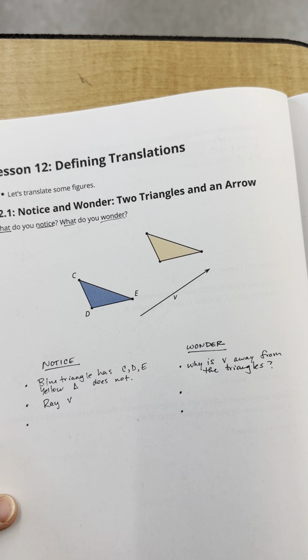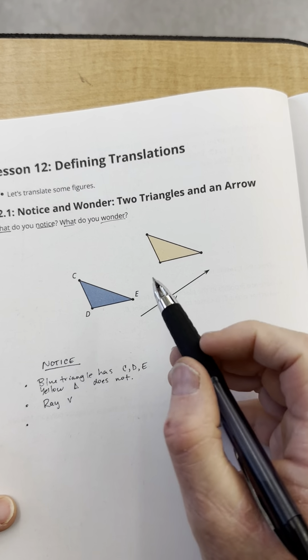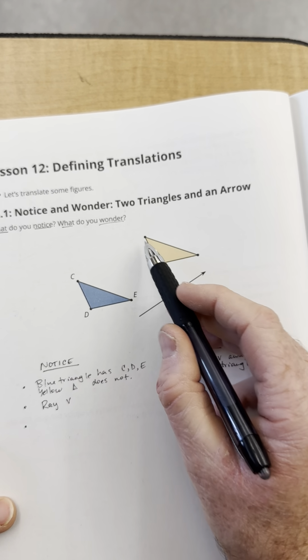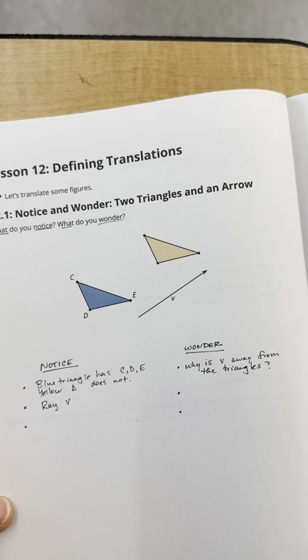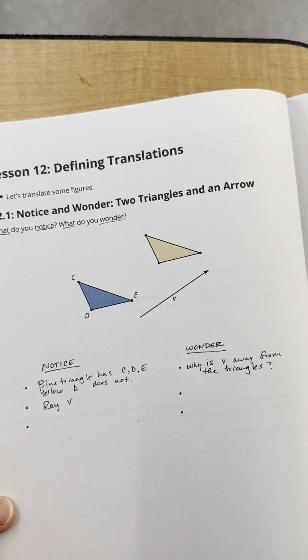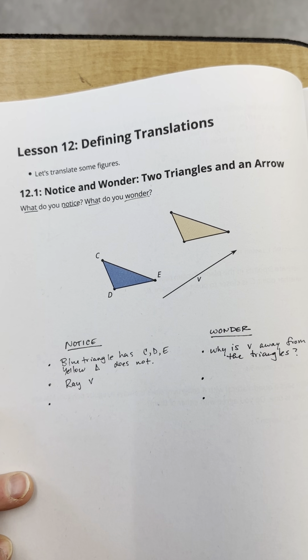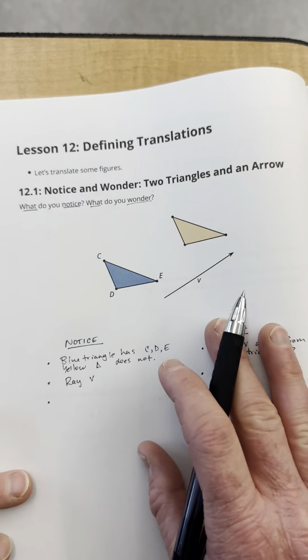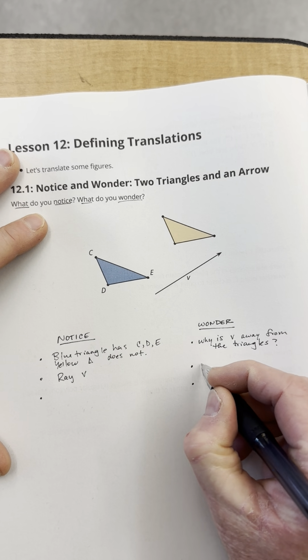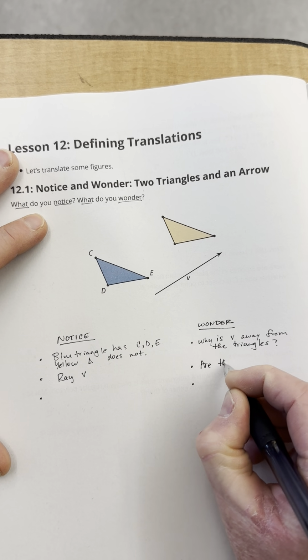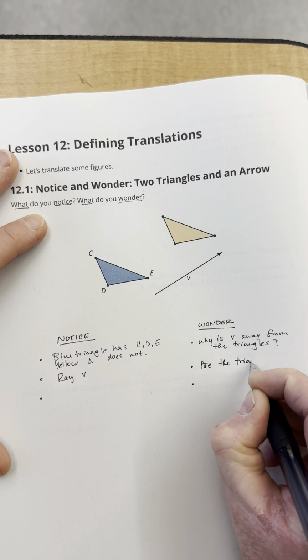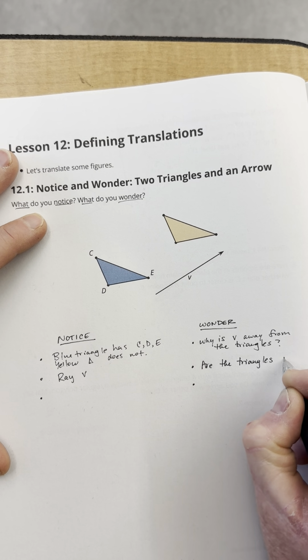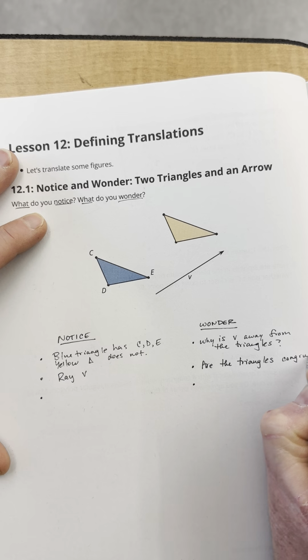Let's see some others. These triangles look to have the same size and shape, which would be 2 congruent triangles. So a lot of people said, like, are the triangles congruent? Which is a great question.